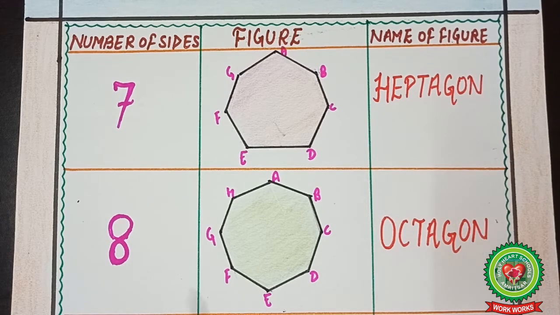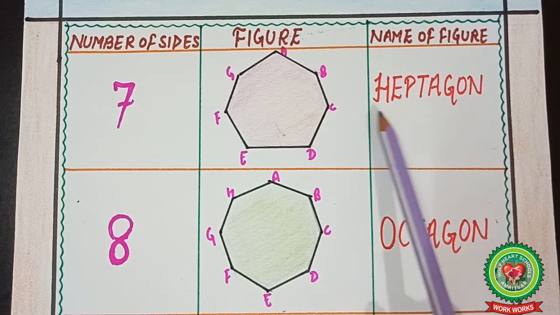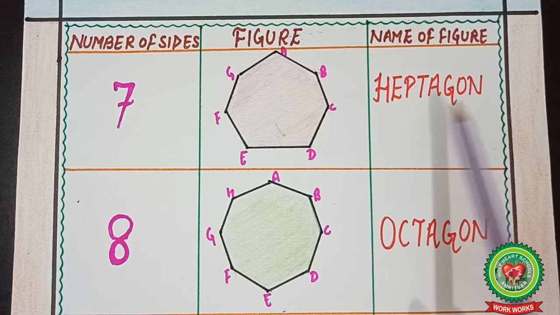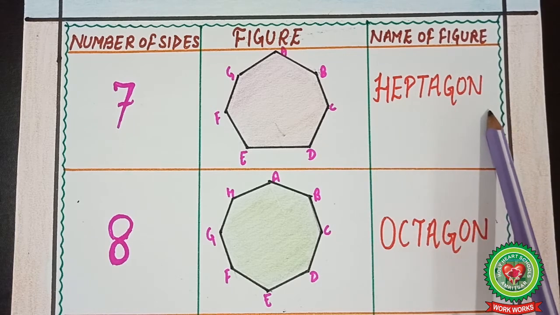Now we will talk about the number of sides as 8. With 8 sides we can form a figure like this. Which are these sides? AB, BC, CD, DE, EF, FG, GH and HA. So these are 8 sides, and with 8 sides we form a figure known as an octagon. Here octa means 8 and gon means side. Similarly, hepta means 7 and gon means side.